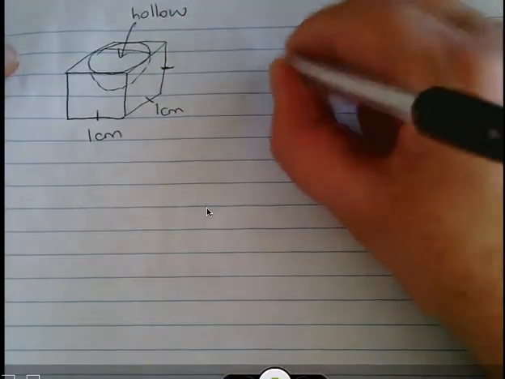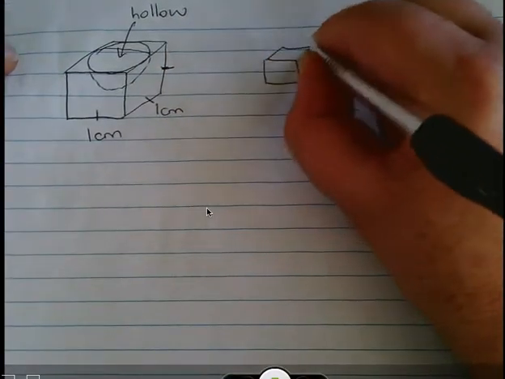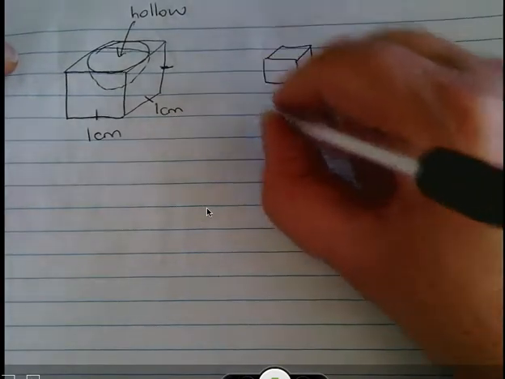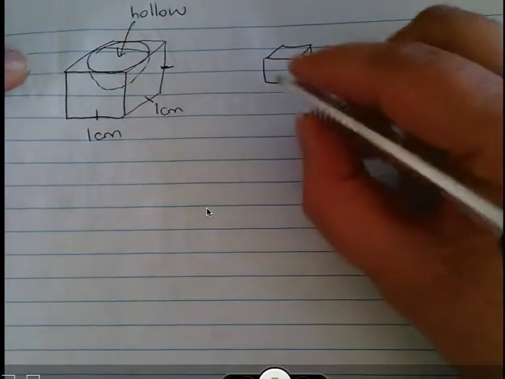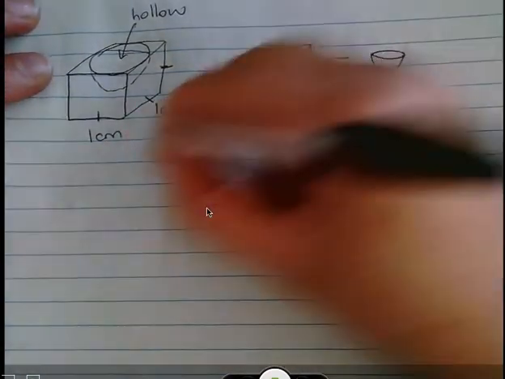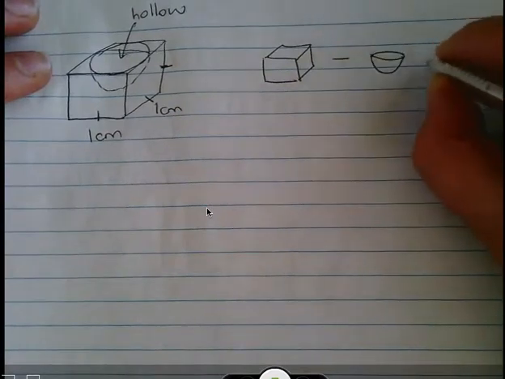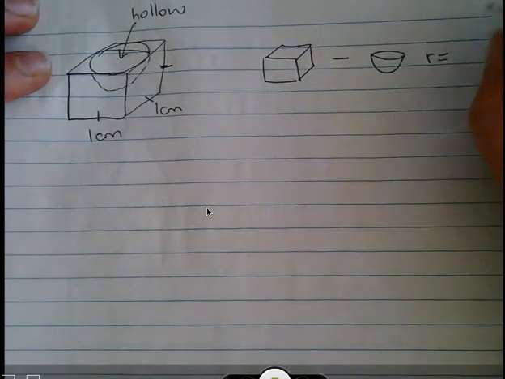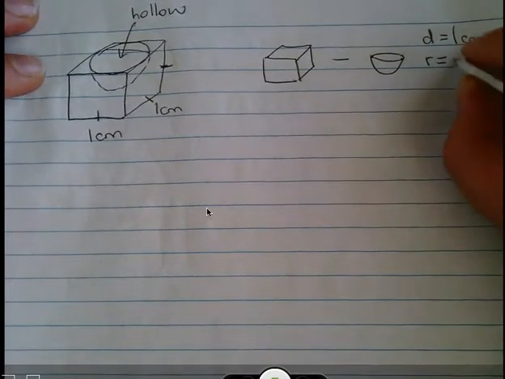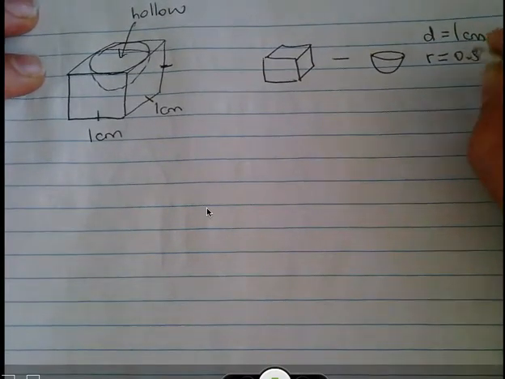So girls, isn't it just the cube? It's not hard. Minus the hemisphere, isn't it? So off you go, but you do need to know something about the hemisphere. What's its radius? Be careful. What's its diameter? The diameter is 1. The radius is 0.5. Off you go.